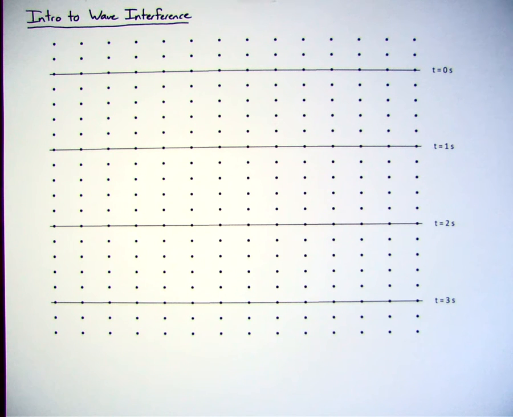But during the passing of the waves through each other, you can have different results occur depending on how the waves actually interact and depending on the nature of the waves themselves. So I just want to give you a couple of examples of wave interference. Let's take a look at a couple of superposition patterns.